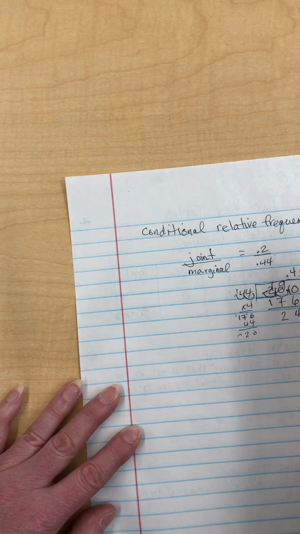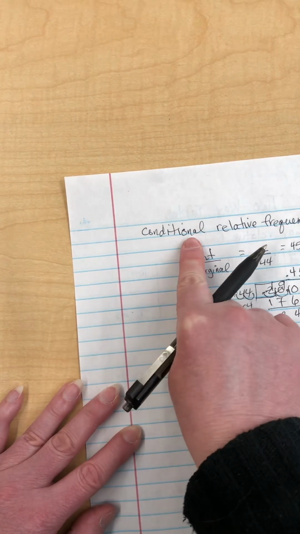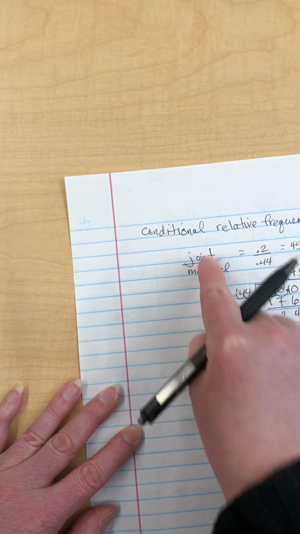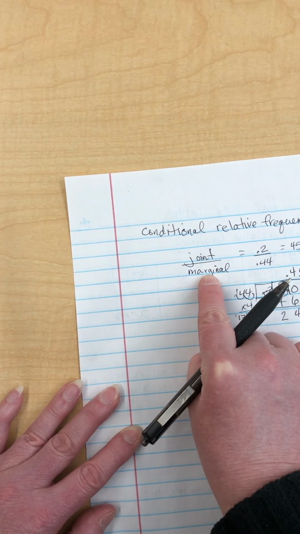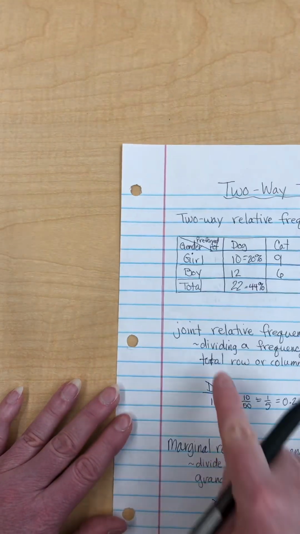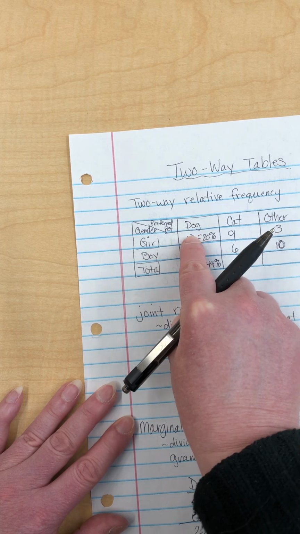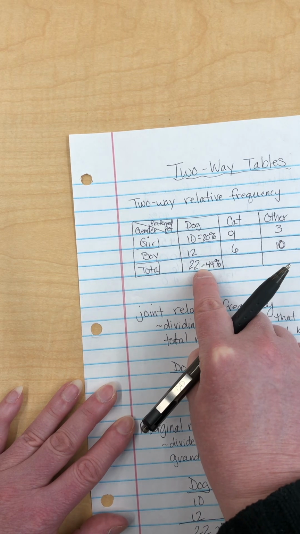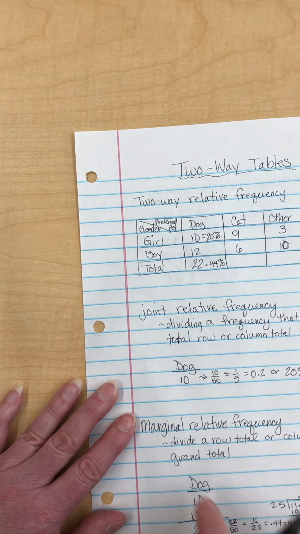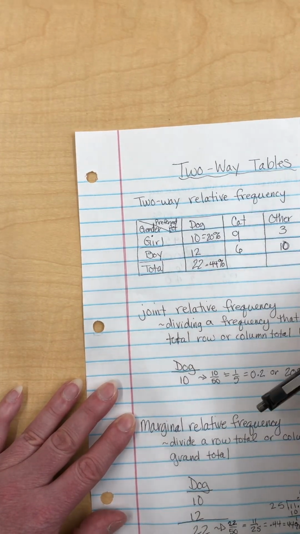So your conditional relative frequency is going to be about 45%. So that's conditional: conditional was joint divided by marginal. Joint is your squares that are not the total divided by the grand total, and your marginal are the totals of each of the columns or rows divided by the grand total.